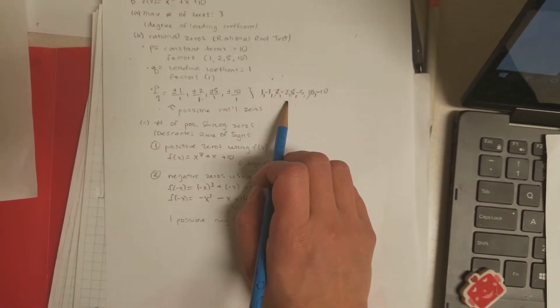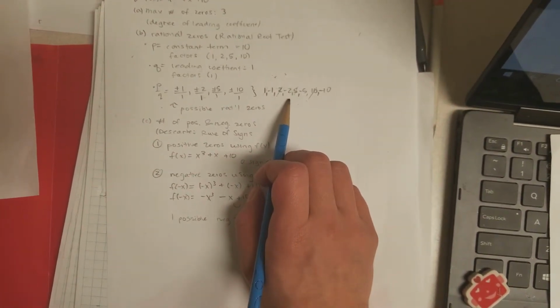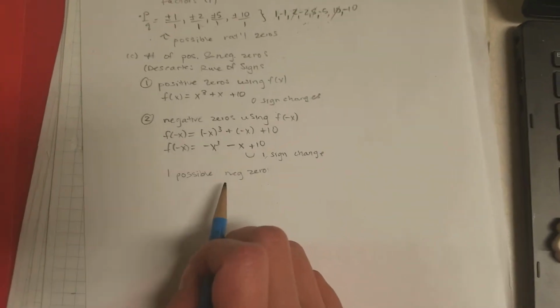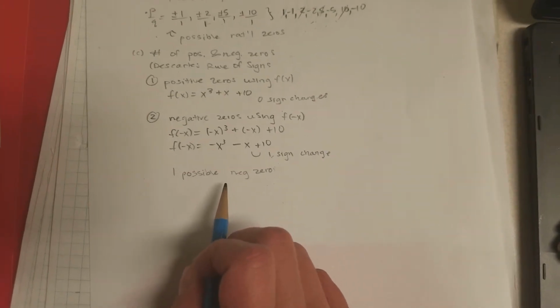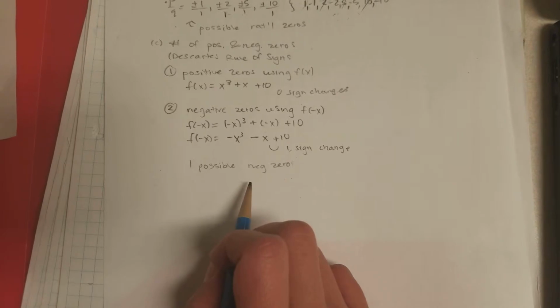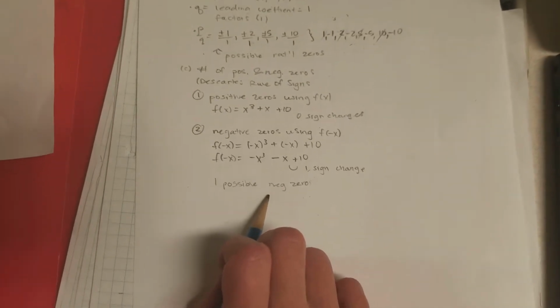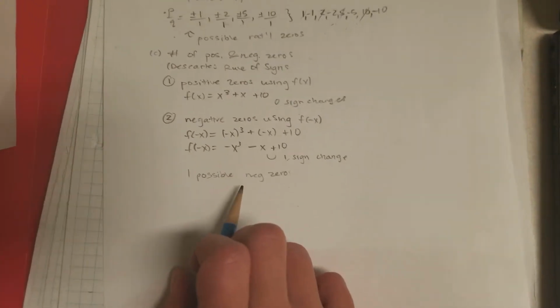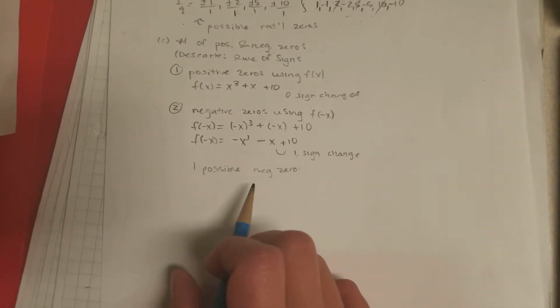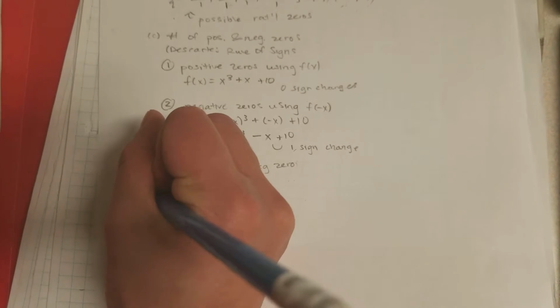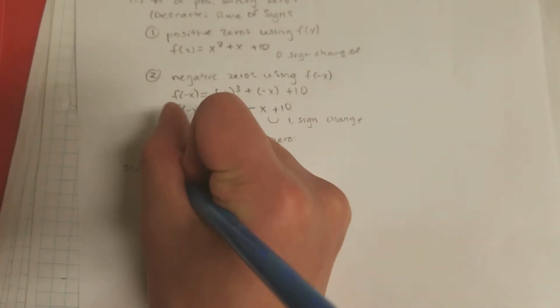So out of all the possible answers we came up with in this step, we can only have negatives. And out of all the negatives, we can only have one possible negative zero that is actually rational, right? The other ones could be irrational. So that's done. So now 5D, we're going to find all the real zeros.